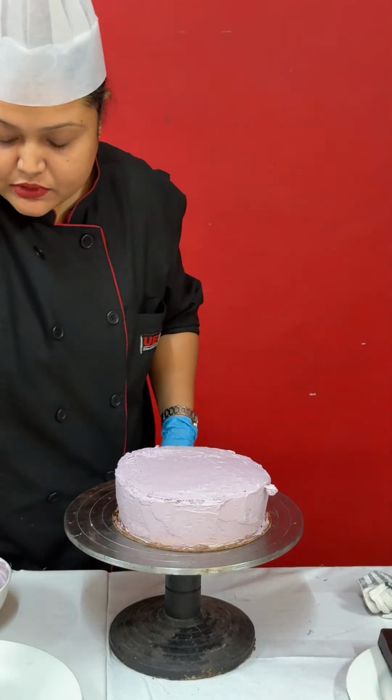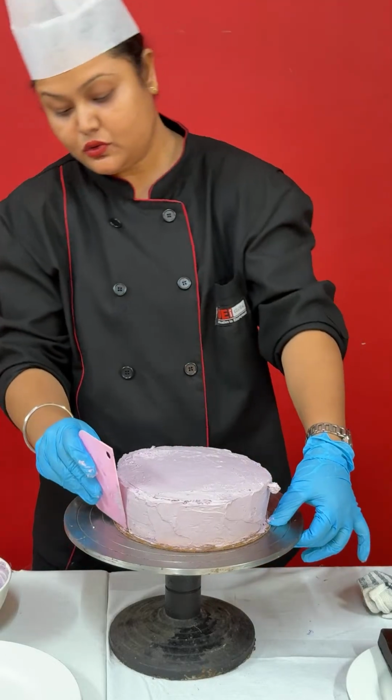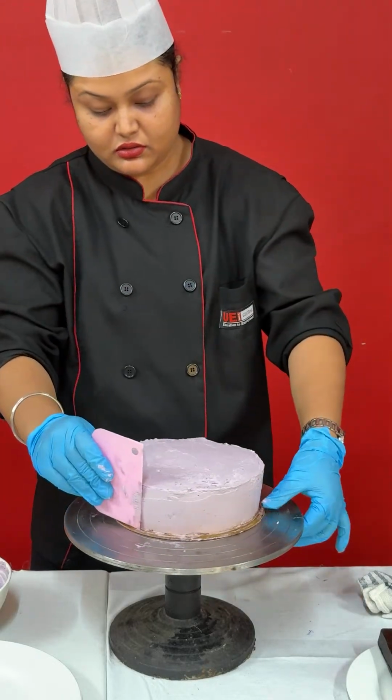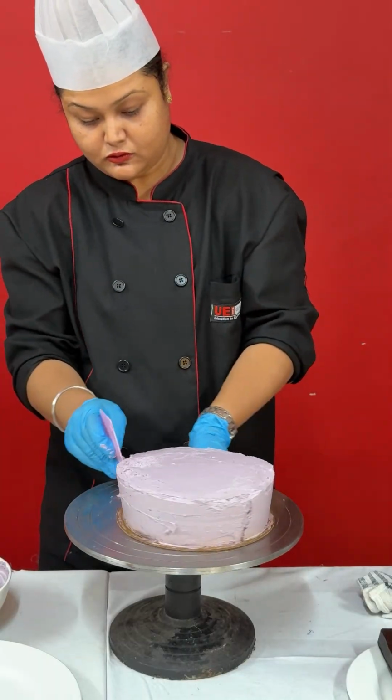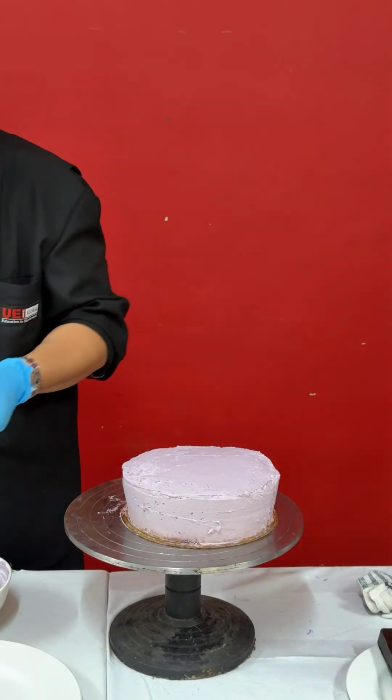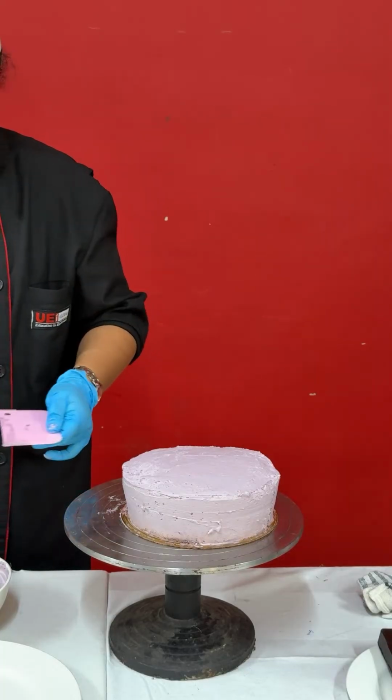Take a dough scraper and try to do the finishing. Whatever extra you are getting on your dough scraper, just remove it.